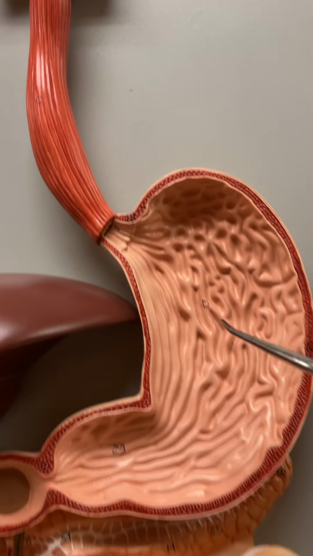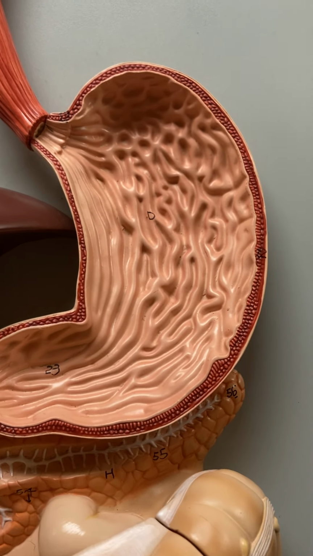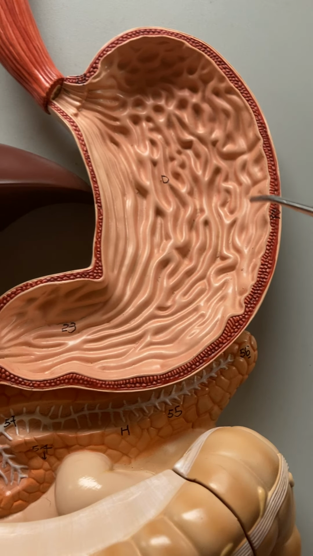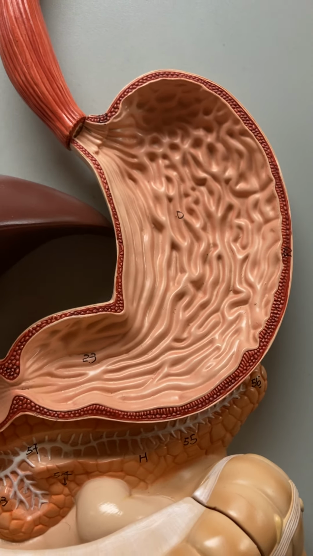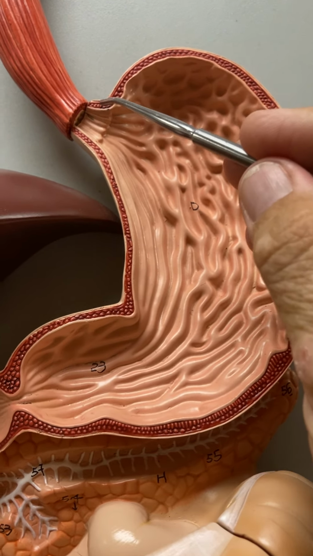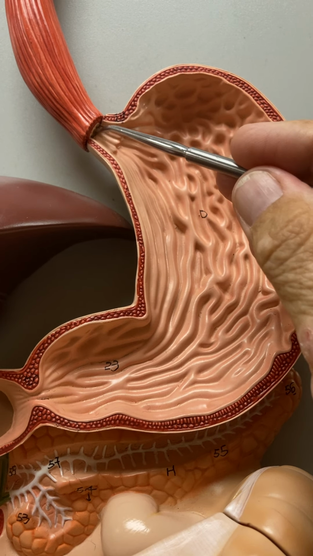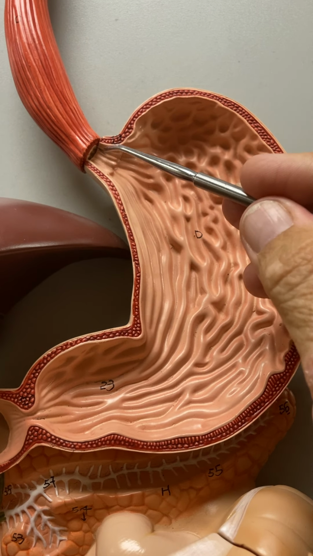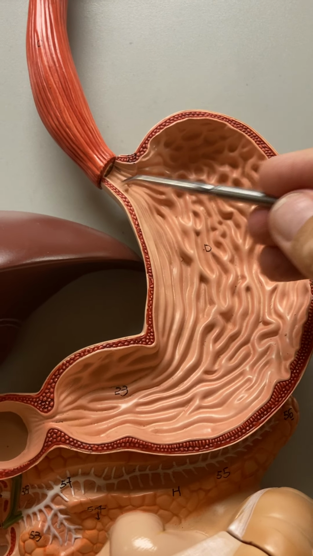Now in the stomach, you're going to see that we have rugae in the stomach. They're going to help expand the stomach. They're going to help crush food. The stomach's going to be very muscular. We have actually 4 parts of the stomach. We have the cardiac region here. And the reason for that is where the esophagus enters the stomach. There's a little sphincter there. And your heart is right here.